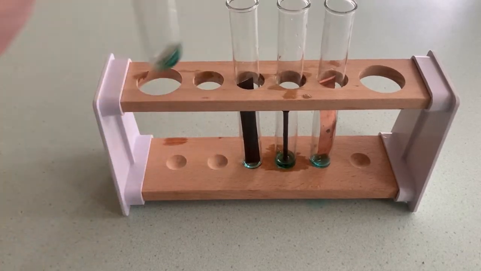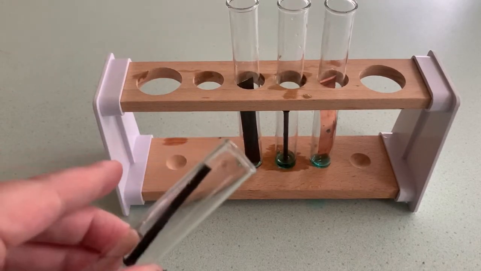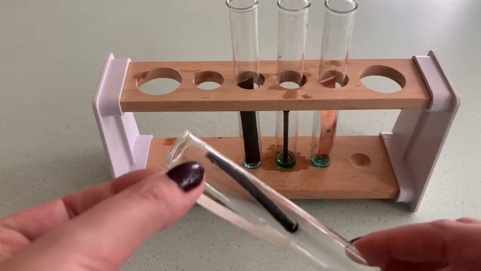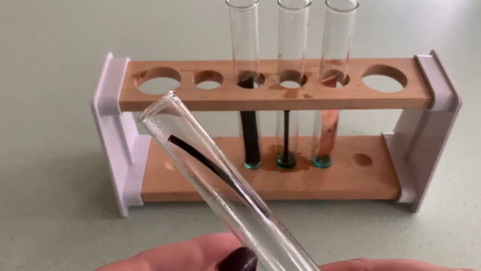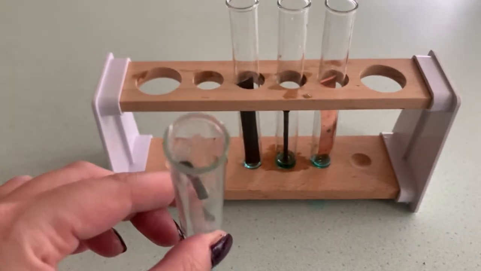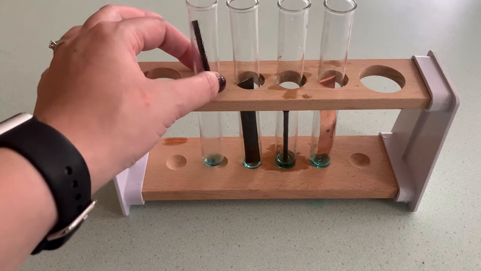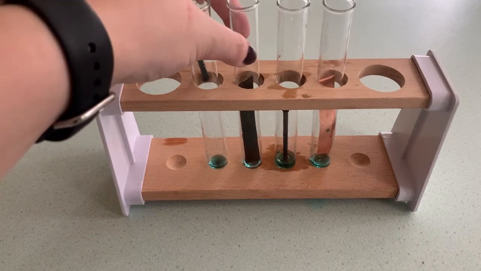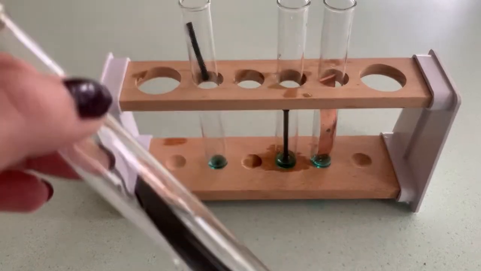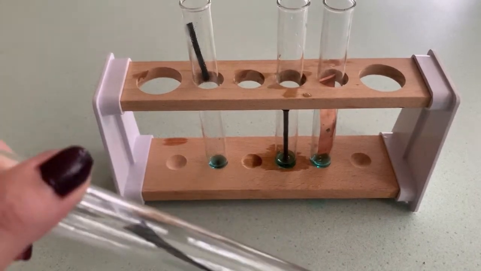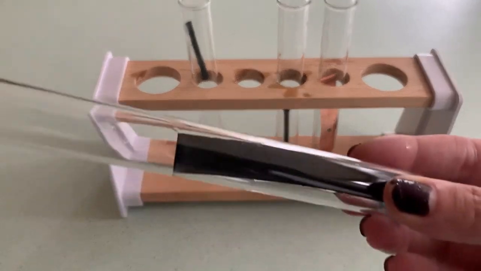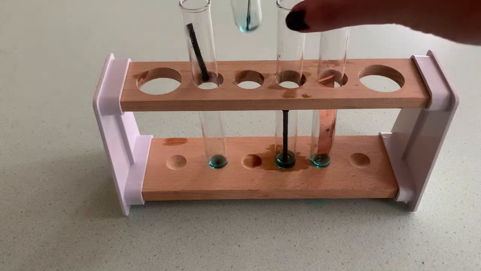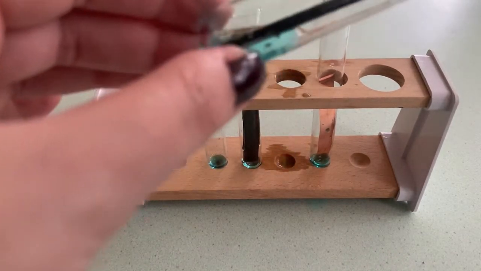So first, if we look at the magnesium, we can see that the colour has changed completely compared to what it looked like at the start of the reaction. That's because some copper has formed on the surface of the magnesium. So magnesium has displaced copper from its solution. And the same has happened with the zinc. So the zinc now has a very different appearance to what it did at the start. Now, both of those have quite a significant amount of copper on them.